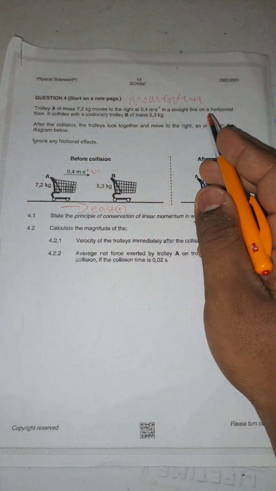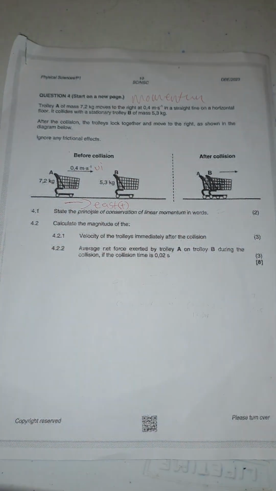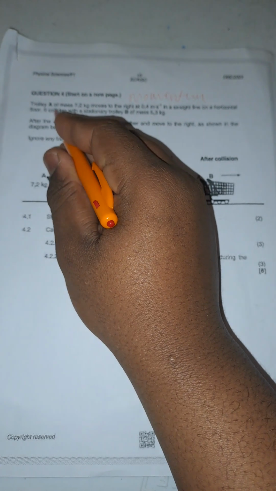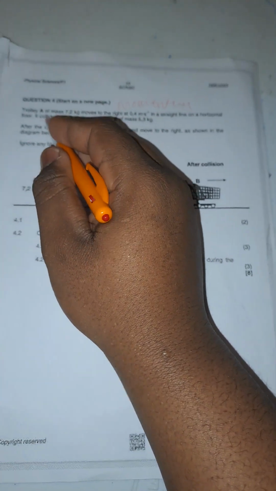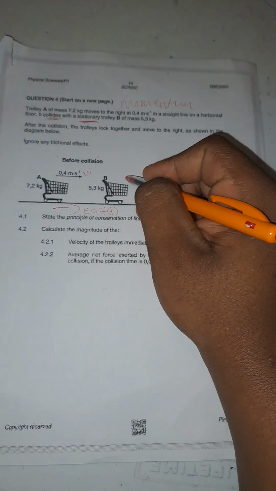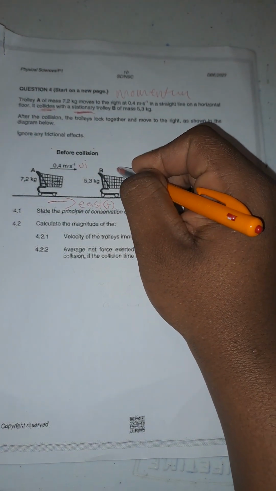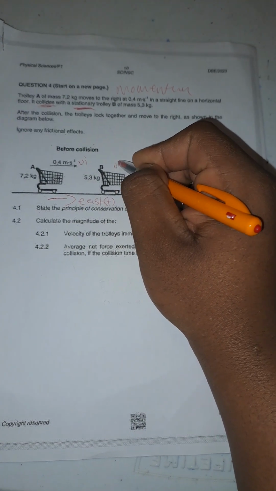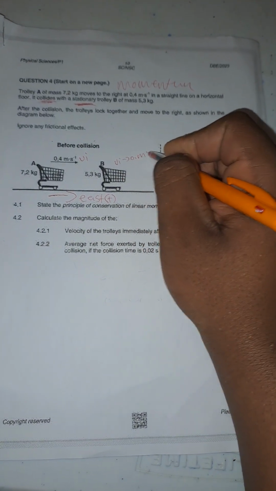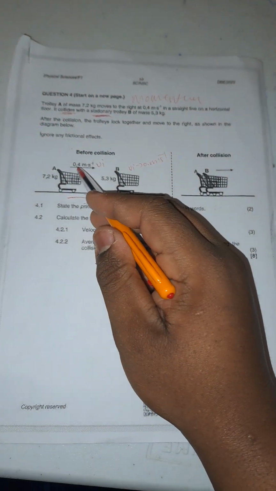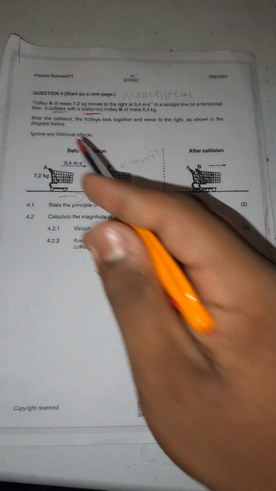Our VI. You see? In a straight line on a horizontal floor, it collides with a stationary trolley. So it means this one is stationary. So the initial velocity is what? 0 meters per second. It is not moving. This one is moving at a speed of 0.4 meters per second.